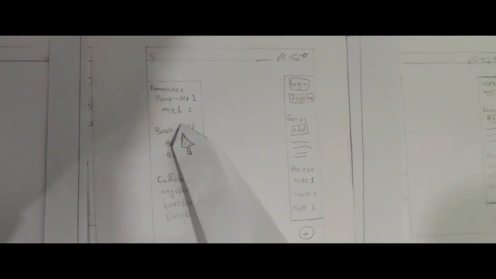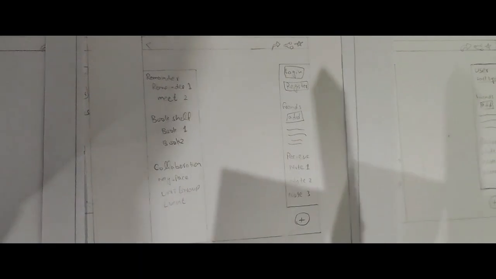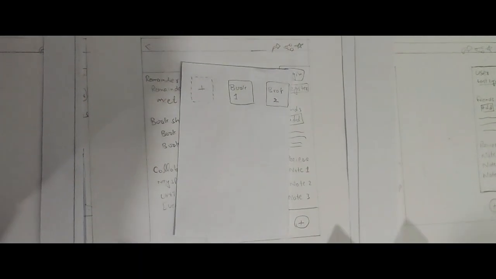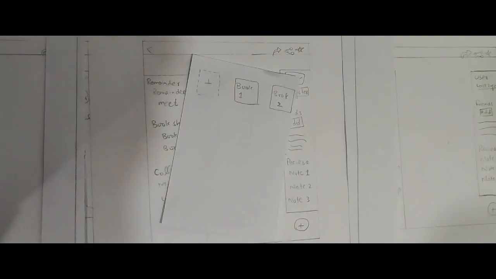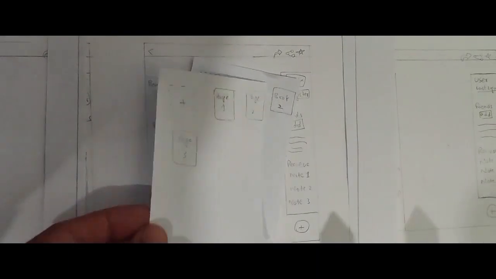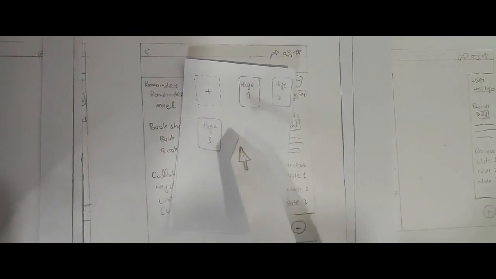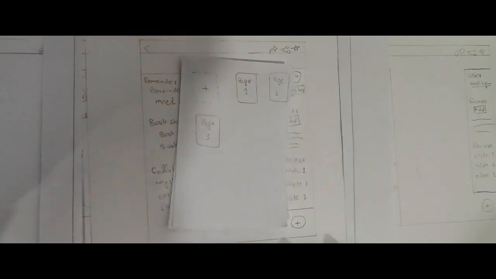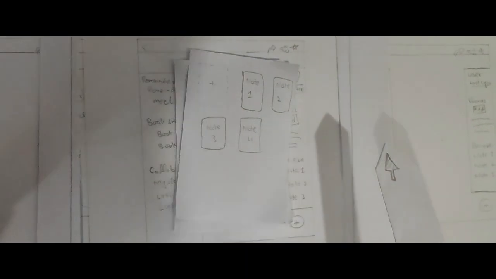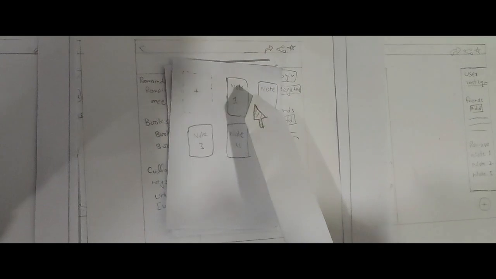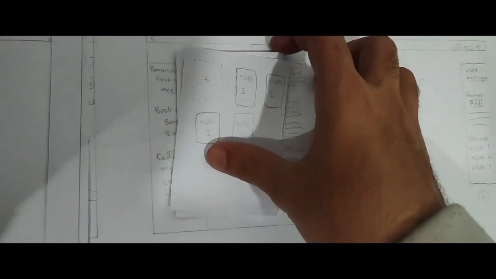First, the user will click the bookshelf. When he clicks the bookshelf, a bookshelf will appear here, and then he can click book 1. When he clicks book 1, pages inside that book will appear, and then he can click, suppose he clicks page 3. Inside page 3 there are some notes. Now he first clicks that note and selects it, and then he presses the share button. When he presses the share button, a new pop-up will appear.